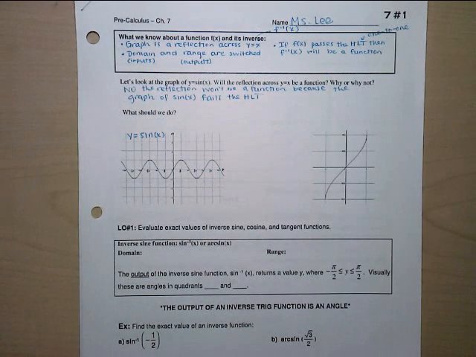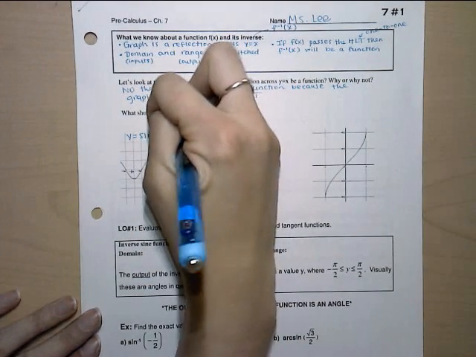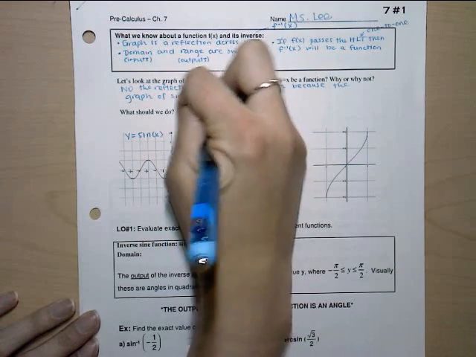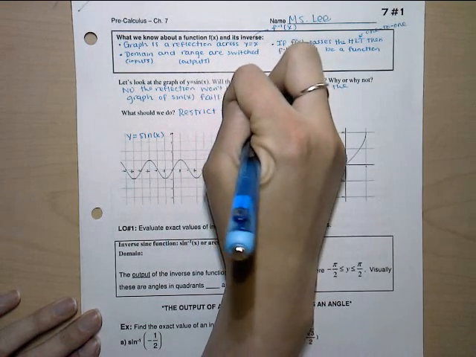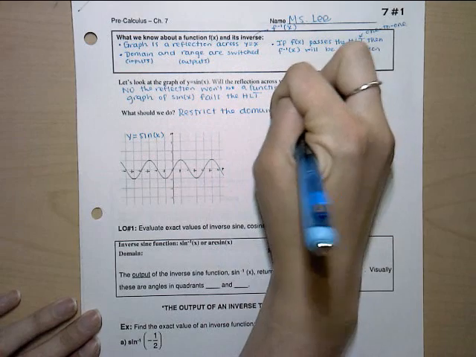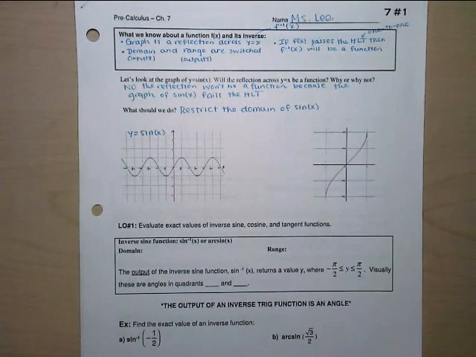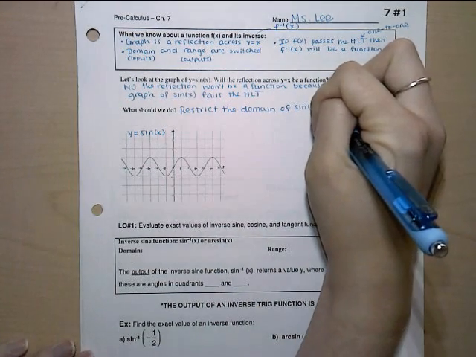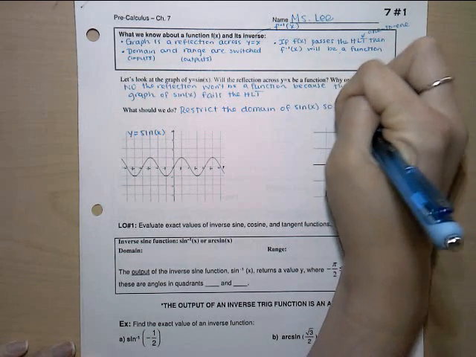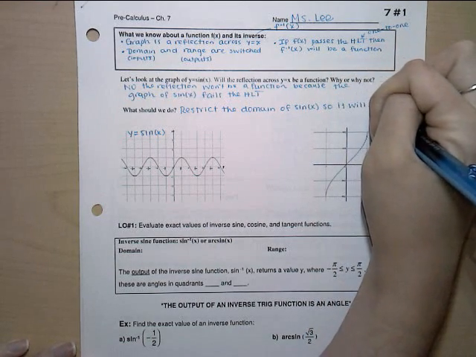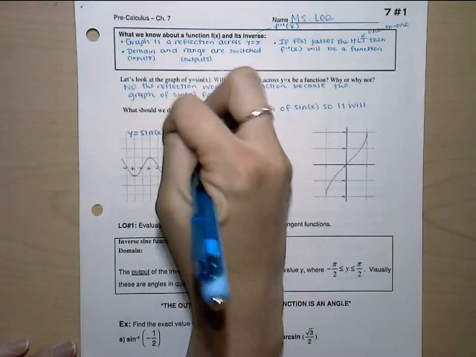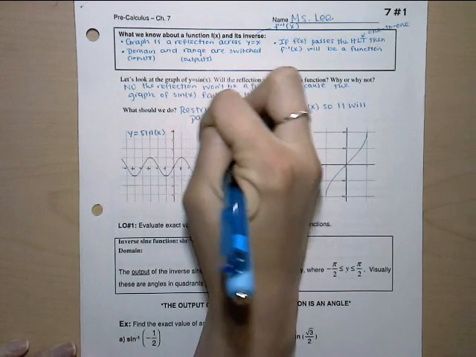So what do we do? Because we need inverse sine functions to help us solve certain problems. In order to make the inverse of sine be a function, we are going to restrict the domain of sine, which will allow it to pass the horizontal line test.